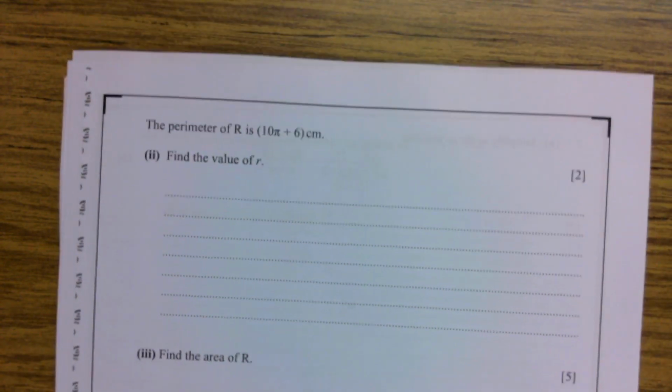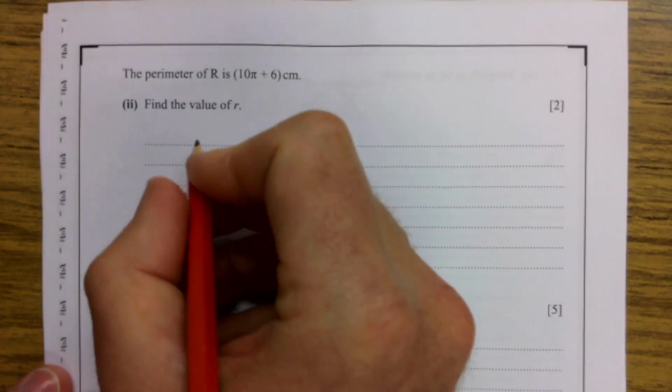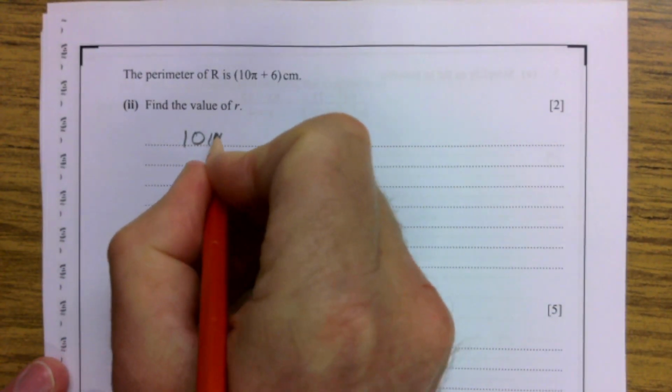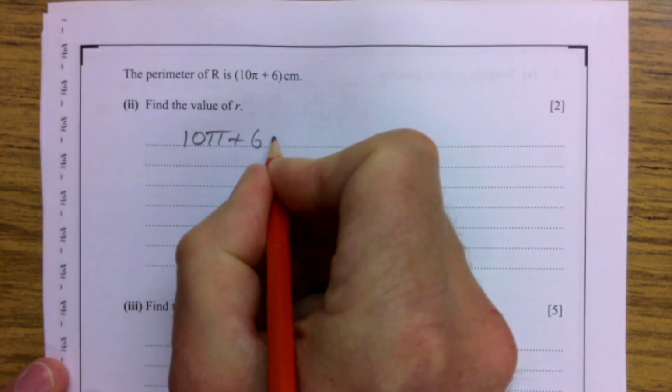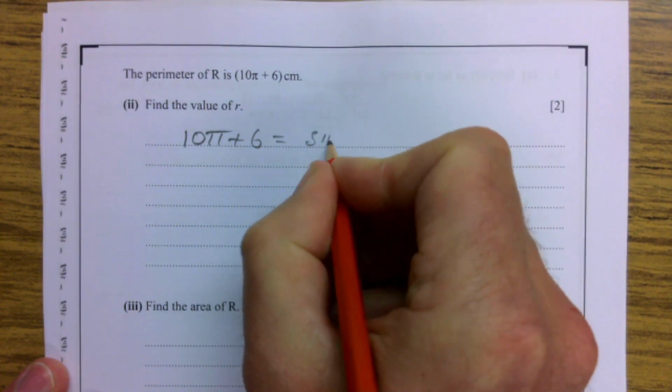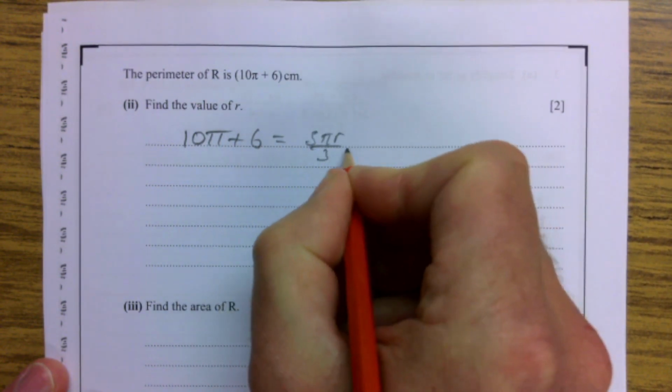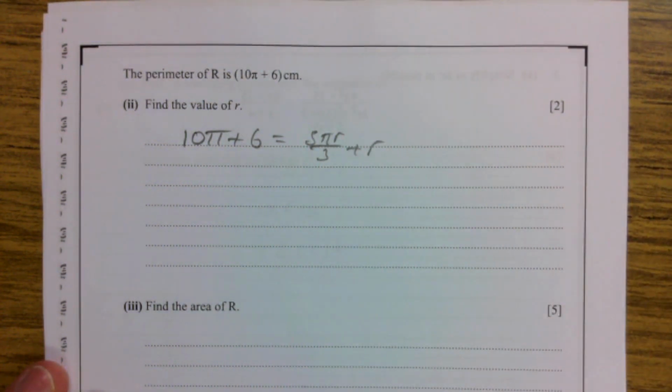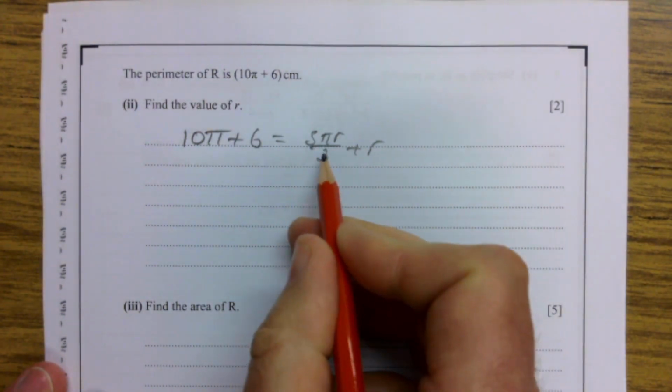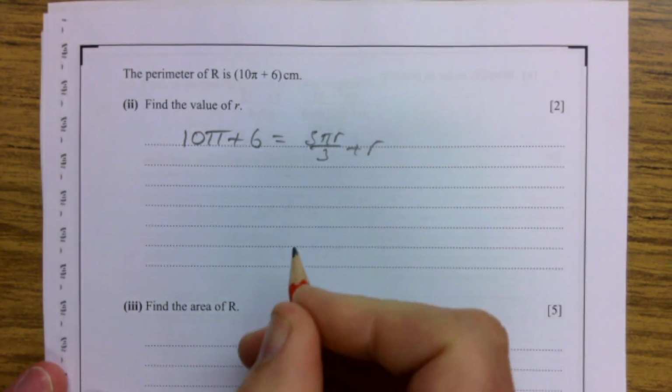On to part 2: the perimeter of R is 10 pi plus 6. Find the value of R. So we're just going to use what we worked out previously. So we know 10 pi plus 6 equals 5 pi R over 3 plus R. If we're trying to work out what R is, it's probably easier to factorize the R out here.